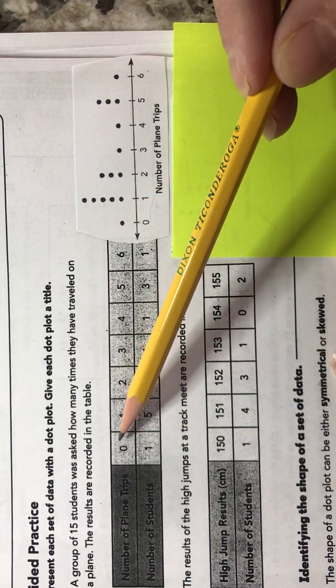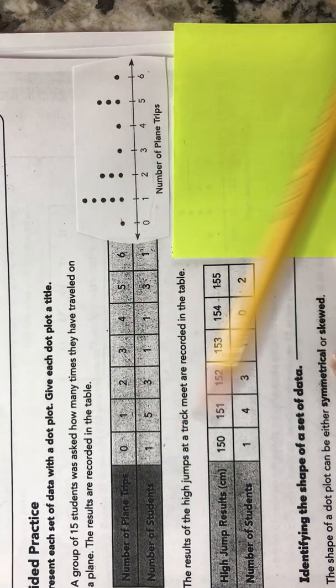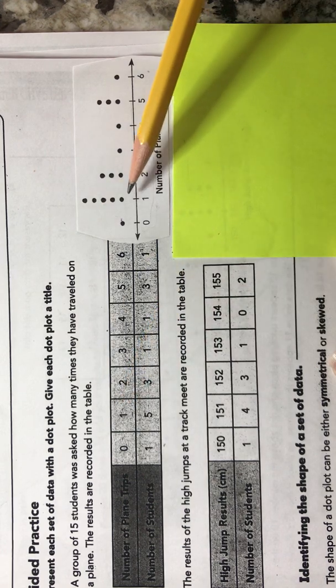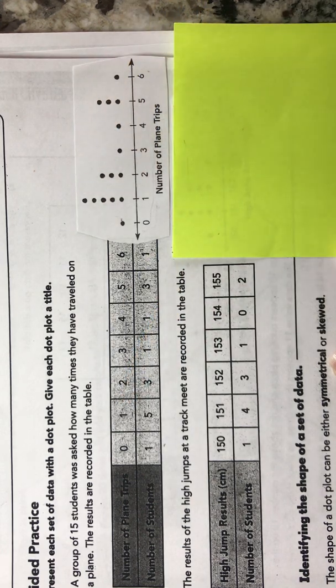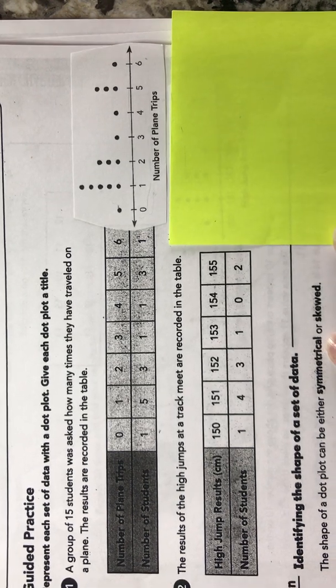And how many kids had 0 plane trips? 1. So there's 1 dot. How many kids had 1 plane trip? 5. So there are 5 dots. Okay, how did you do? Let's look at the next one.